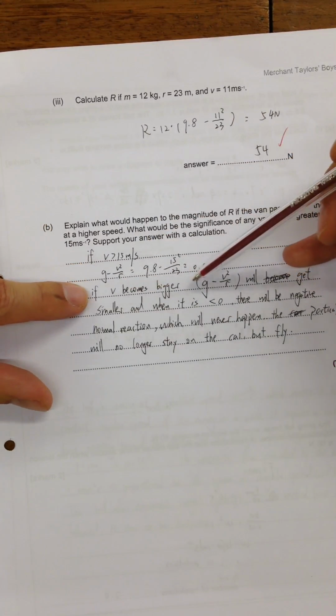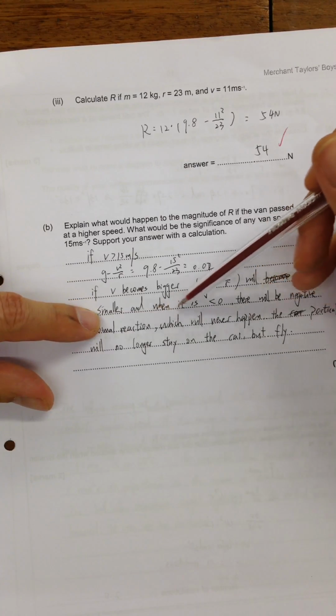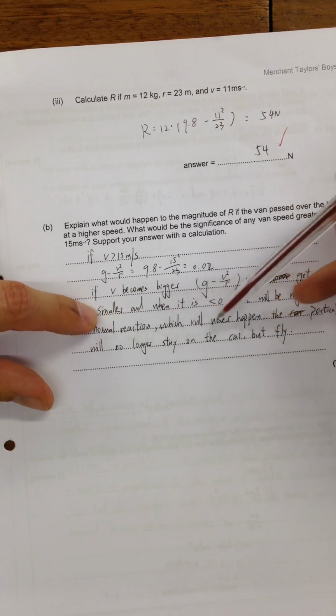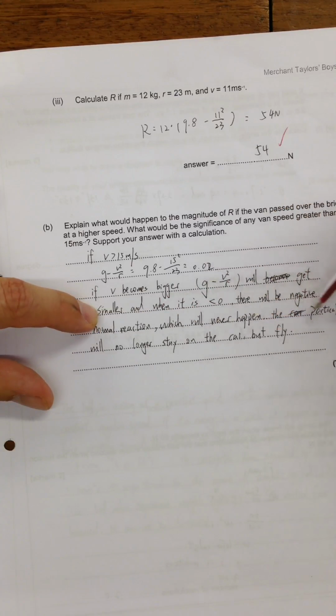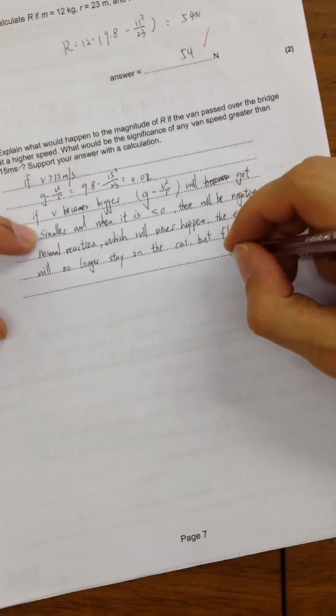If v becomes bigger, this term will get smaller. Yes, and when it is less than 0, there will be a negative normal reaction, which will never happen. The package, you mean, will no longer stay on the van but fly. Yeah, that's true.